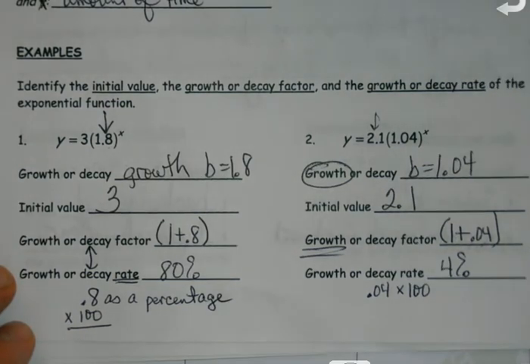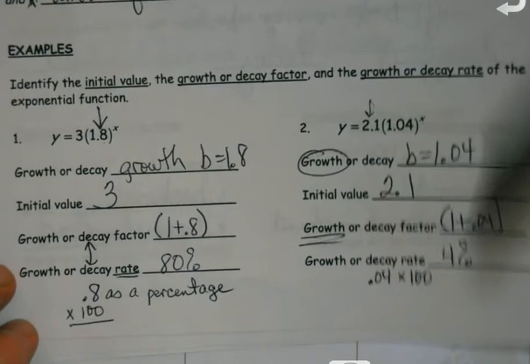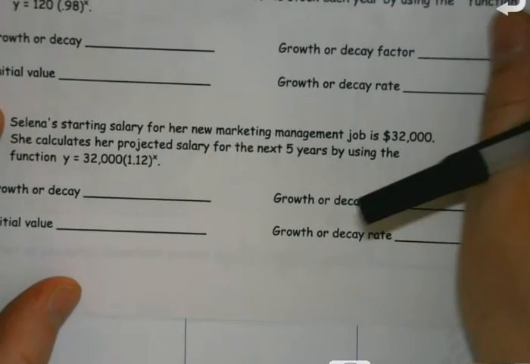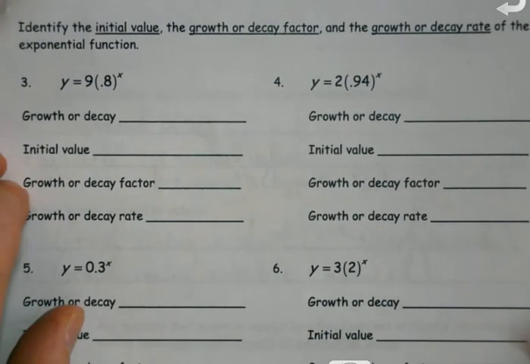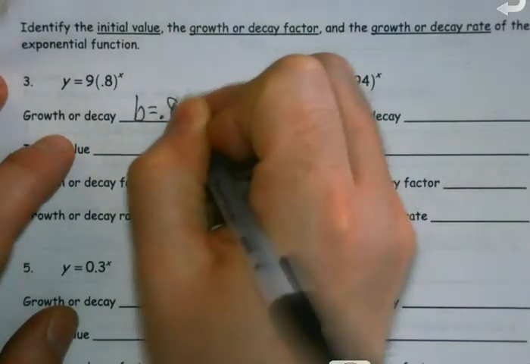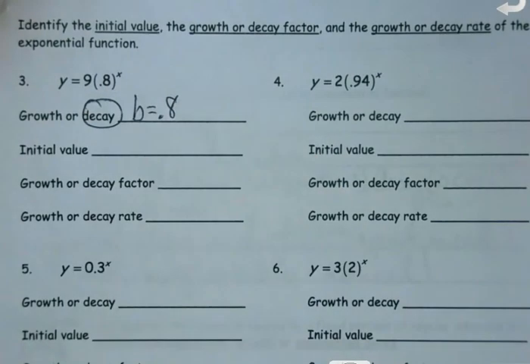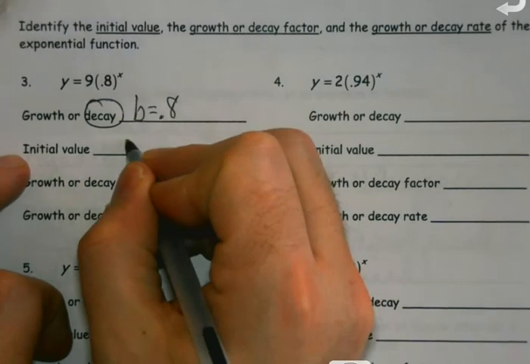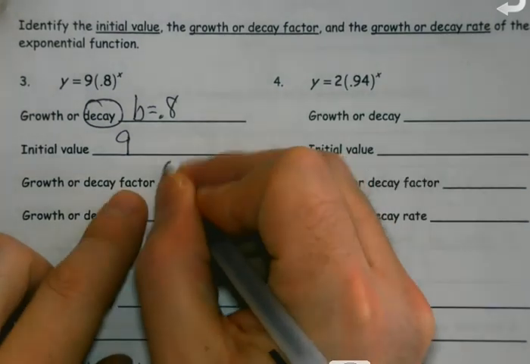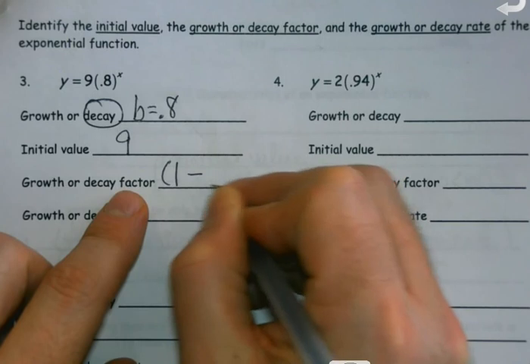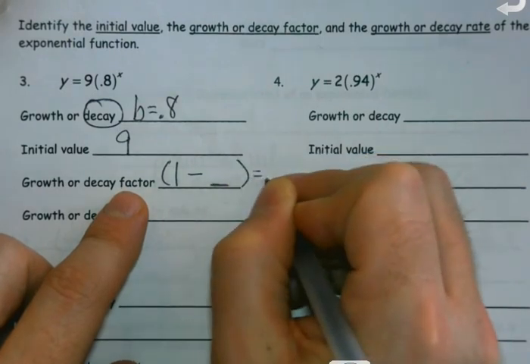So we haven't done a decay. I want to do one decay, and then we'll be ready to tackle this. So let's tackle number 3 here at the top of the next one. All right. My b value is 0.8, less than 1, which lets me know it's decay. My initial value is still just the number in front, which is 9. Now here's where it gets tricky, because I know it's minus. 1 minus something gets me 0.8.